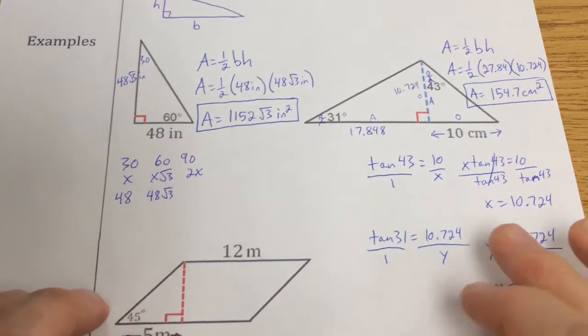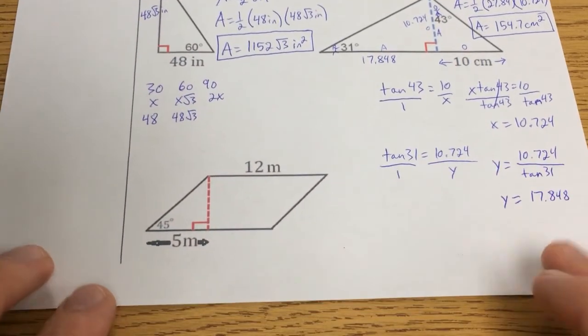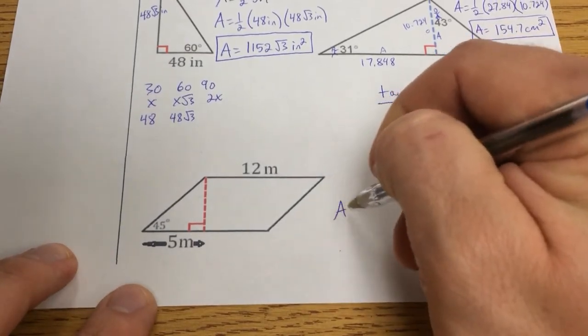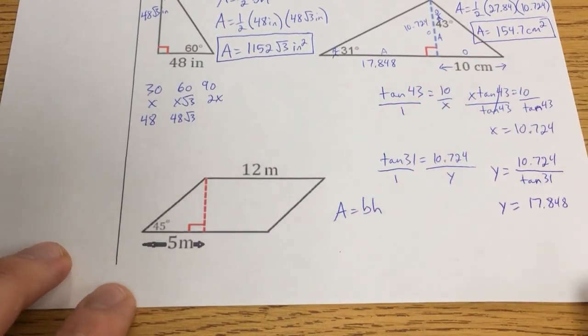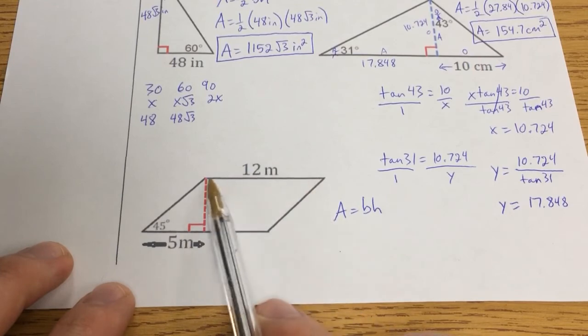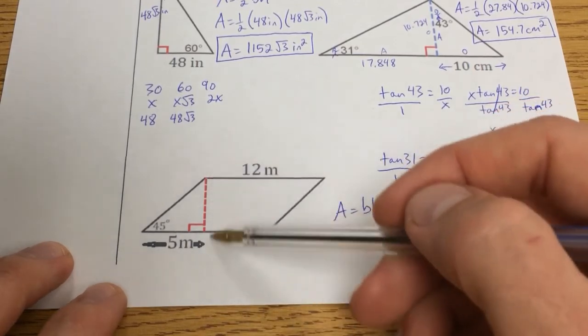All right, that one involved trigonometry twice. Maybe a good review for you. It's going to come up here in a couple of units as well. Last one, I have a parallelogram. To find the area of this parallelogram, I'm going to use my base times height. For this, they only give me 5 for this piece. This would be the whole base. Or notice 12 could also be the base up there. So I have that. I just need my height.